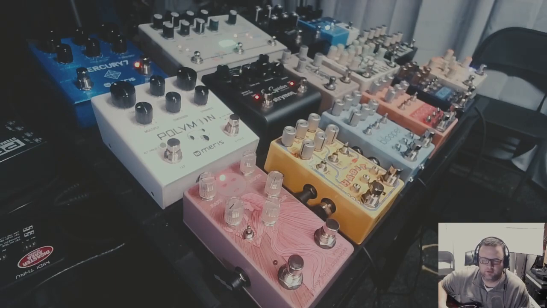So the next thing I need to do is plug a ramper into the expression input and play with that a little bit.